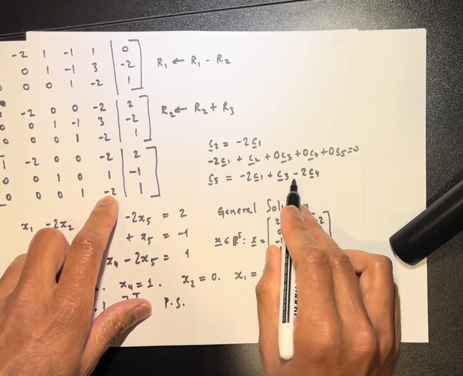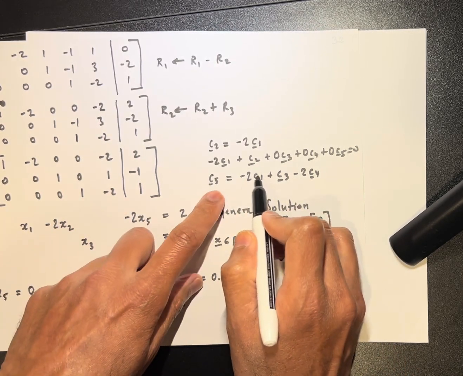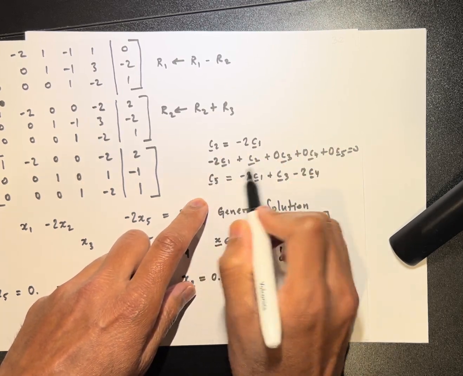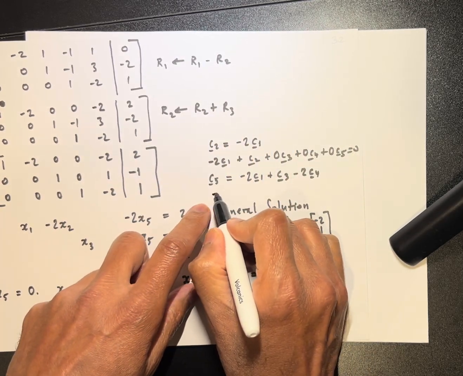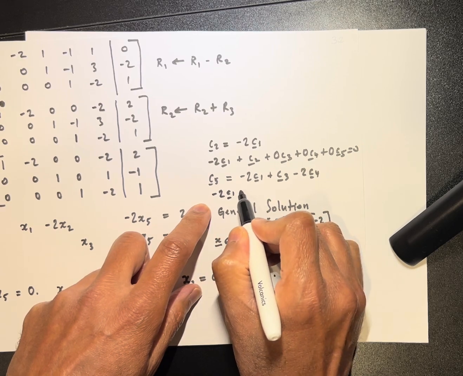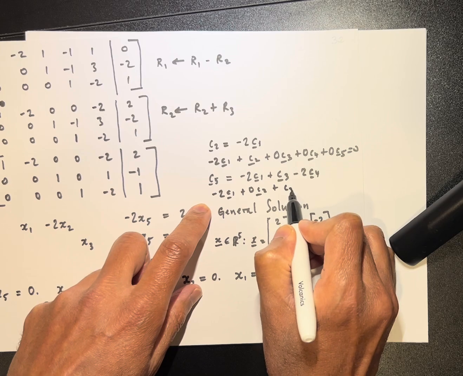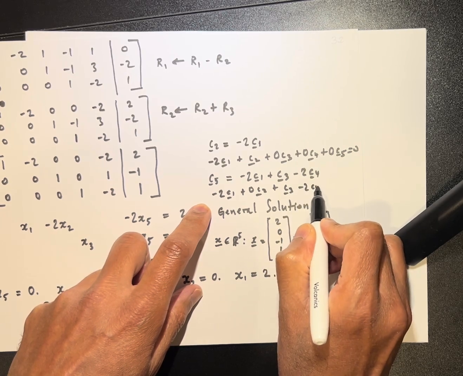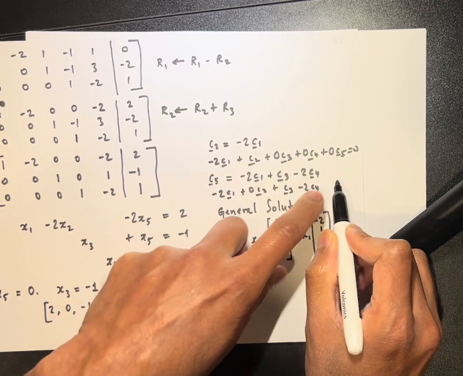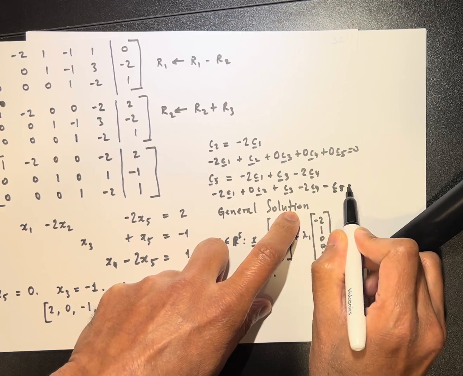So then that means essentially take this C5 to the other side, and then I'm flipping the things over, so I'm getting -2C1 plus 0 times C2 plus C3 minus 2C4, and then minus C5 equals 0, right?